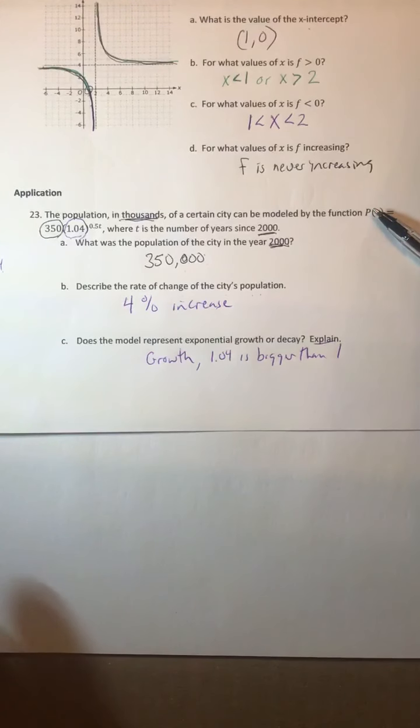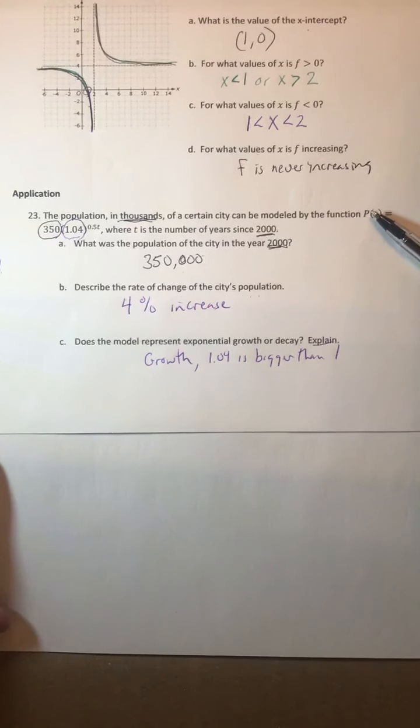And that's it. And don't forget, I'm gonna put those problems from 9.6 on here too. So that's the only ones that aren't on this review.